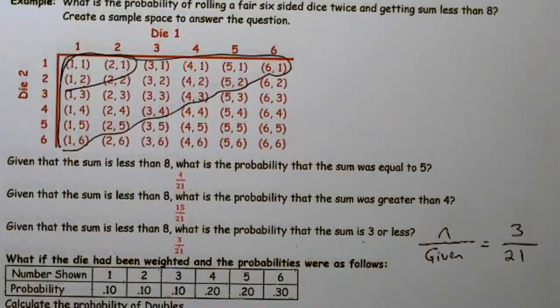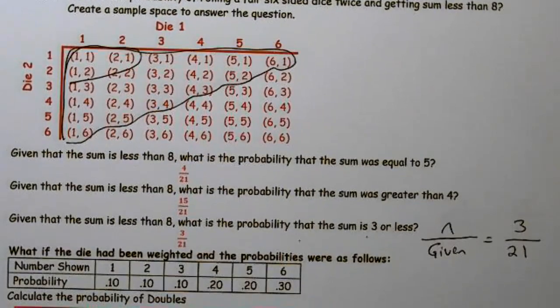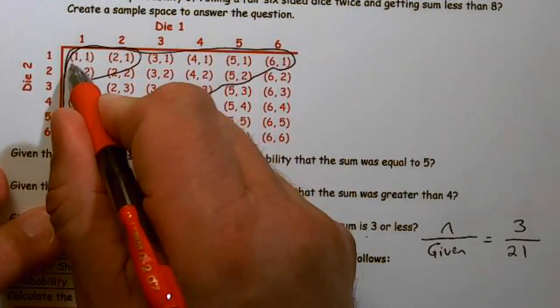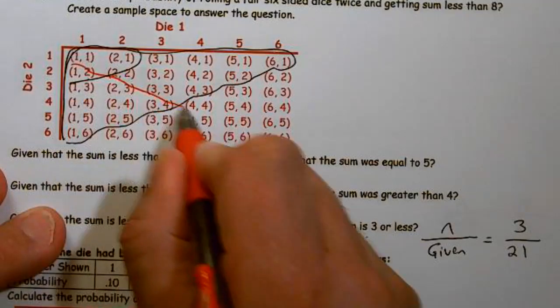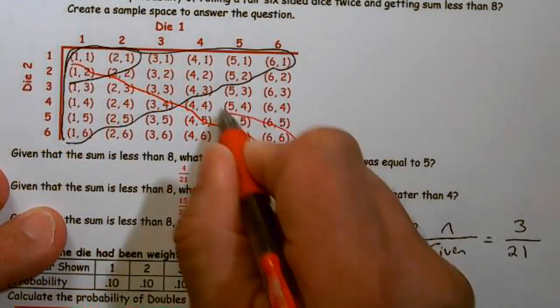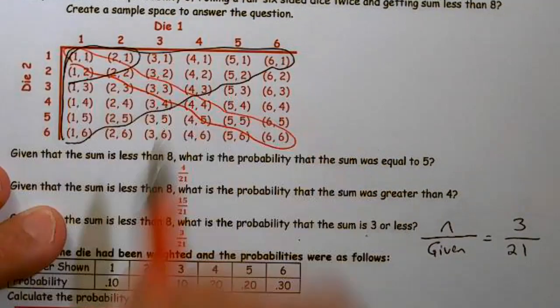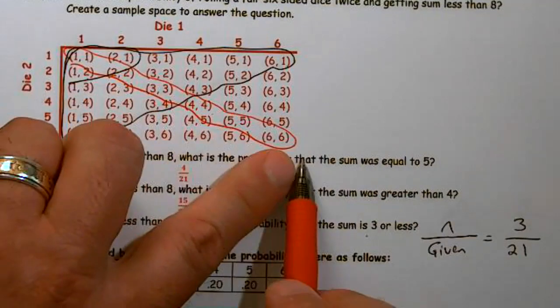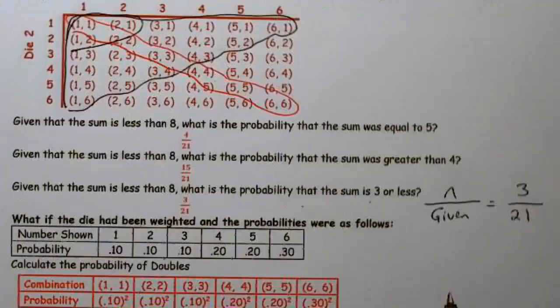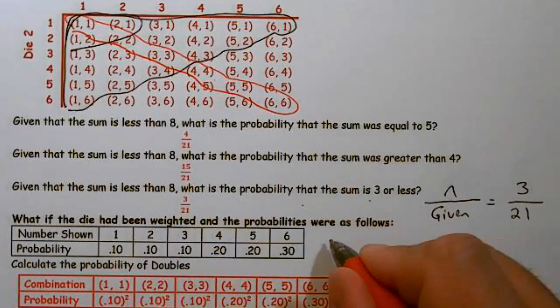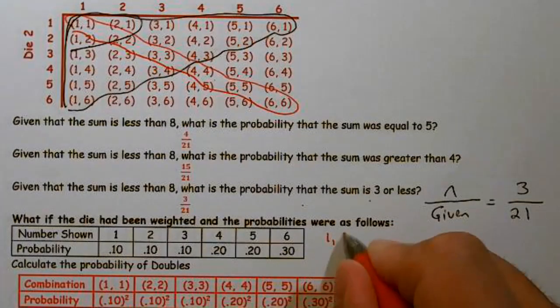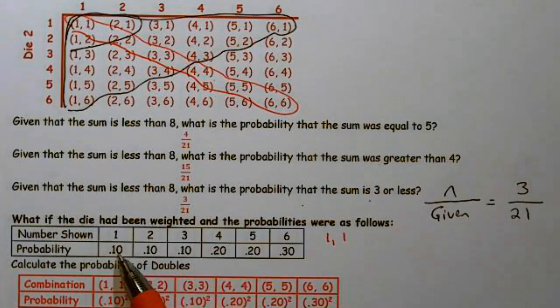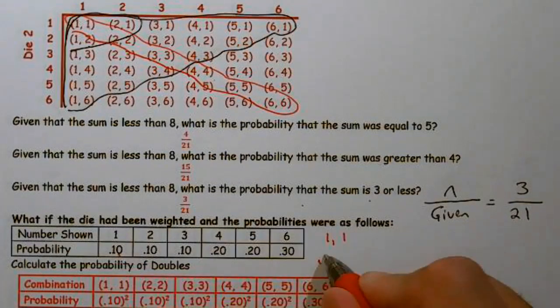It says calculate the probability of doubles. Where does doubles occur? And I wish I had a clean one, but doubles occurs here. I'd have to get either a 1-1, a 2-2, a 3-3, a 4-4, a 5-5, or a 6-6. So if I have to get a 1-1, what's the probability of getting a 1? Oh, we said 10%, but I have to get that twice. So that's 0.10 times 0.10.